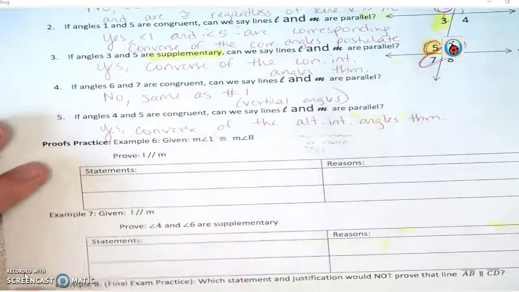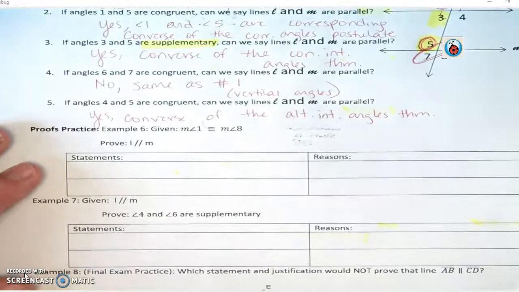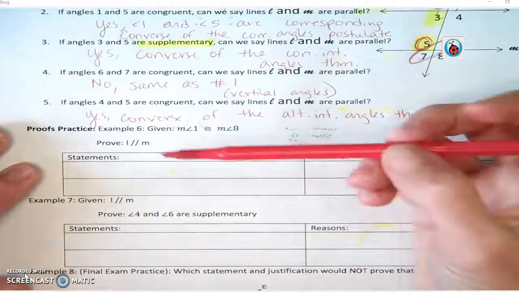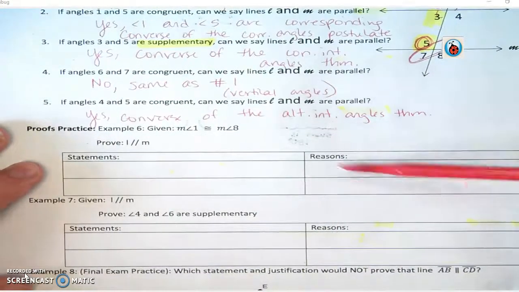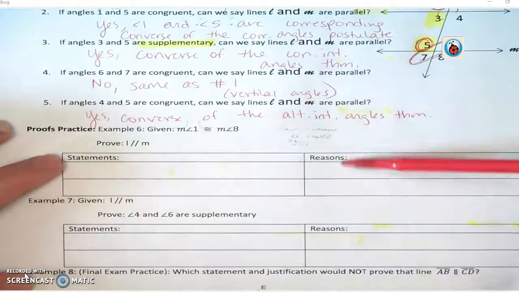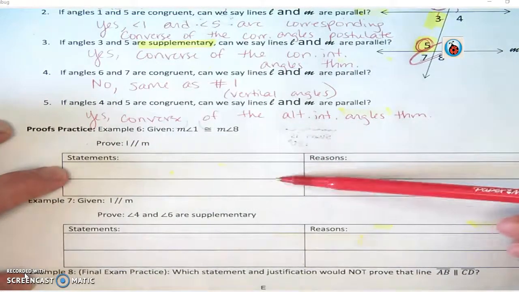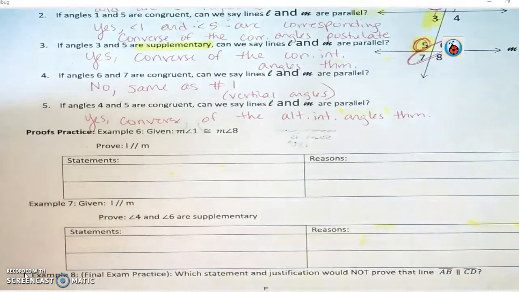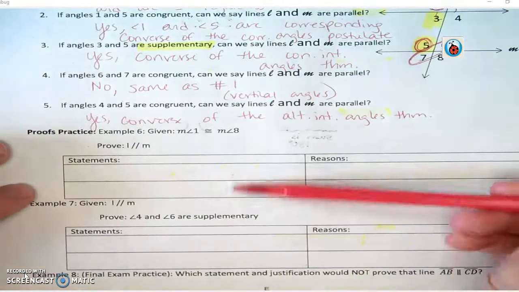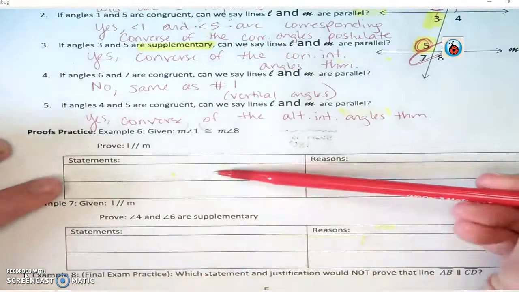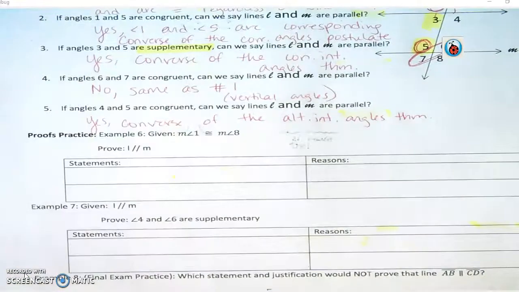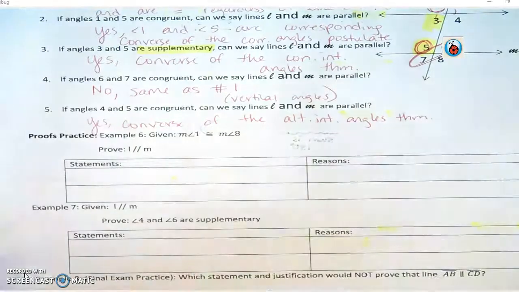All right, now we're going to do what is called a mathematical proof. This is called a 2-column proof. You have statements and you have reasons. Today is just kind of an introduction to proofs. I'm starting you out with really easy ones. Notice there's only 2 sets of statements, 2 sets of reasons, so pretty simple. We'll do harder ones as the semester goes on, but today we'll do just an introduction.